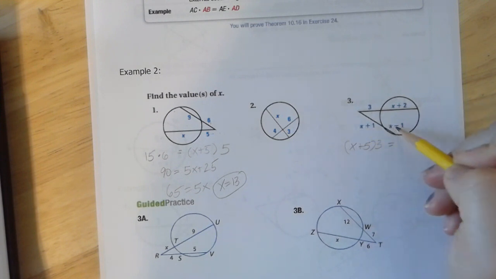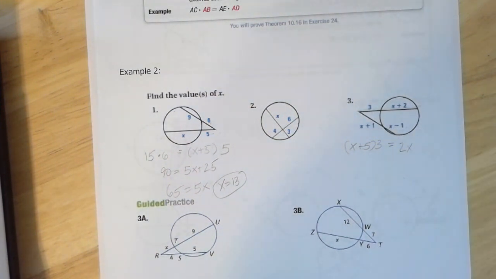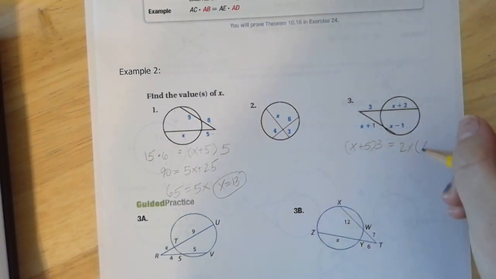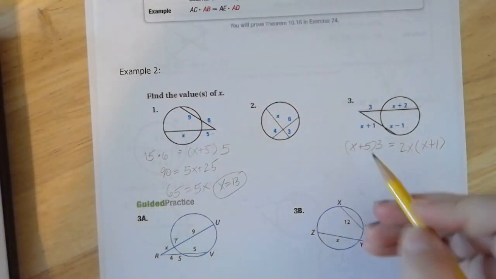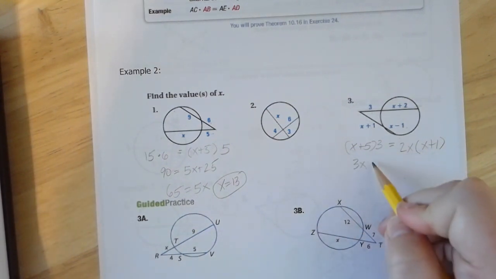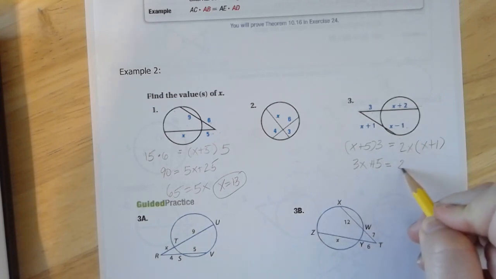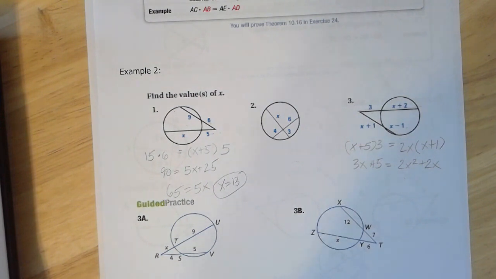I have an x and an x, so that makes 2x. I have a plus 1 and a minus 1, which goes away, times the exterior, which is x plus 1. Now, I'm going to distribute here. 3x plus 15 equals 2x squared plus 2x.